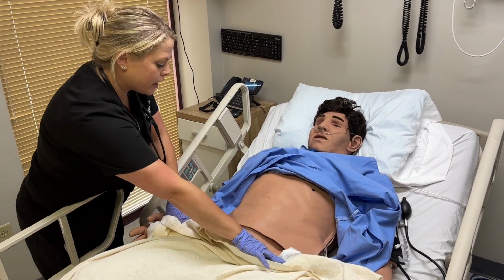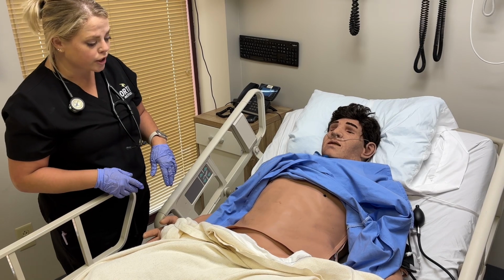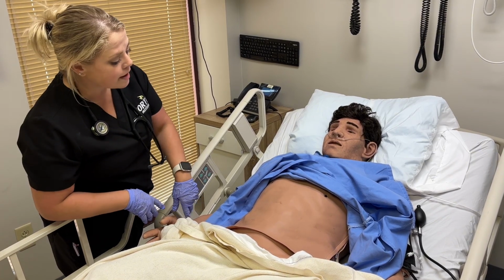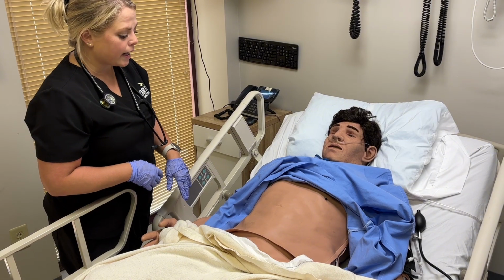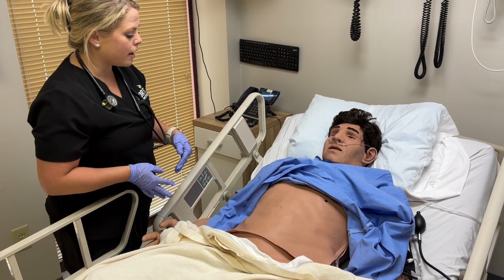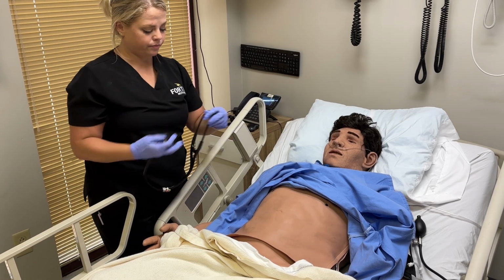So I'm looking at contour and skin condition. Abdomen appears rounded, no masses, no hernias. Skin is clean, dry, and intact, no lesions, no wounds. And have you had any kind of abdominal pain? No. Okay, so next I'm going to listen.